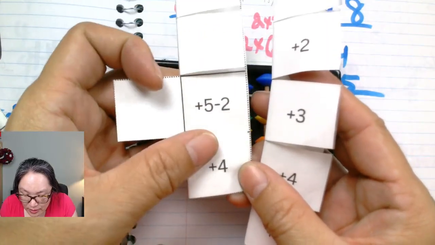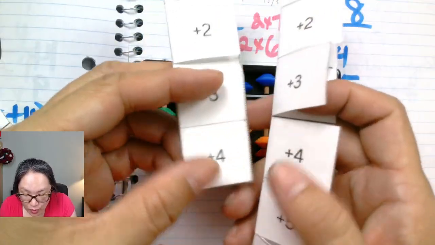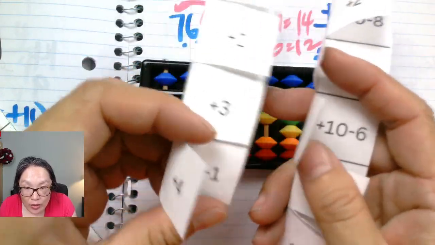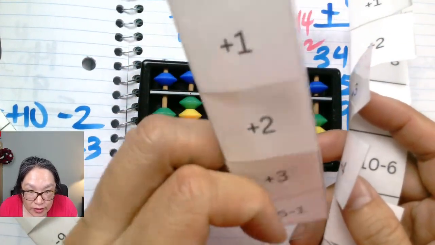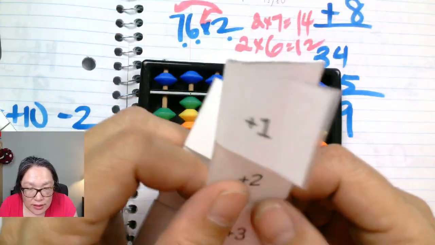Plus 3 is plus the 5 minus 2, or plus the 10 minus 7. So this is why we have to go through the framework to figure out which one we have to use. And we always start with the smallest one first, and then we go to the big one. Does that make sense?